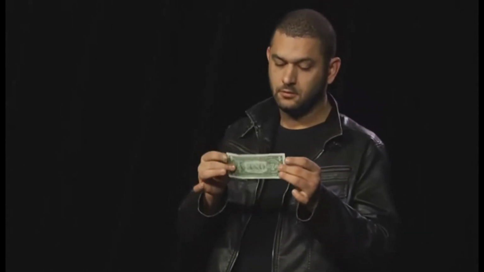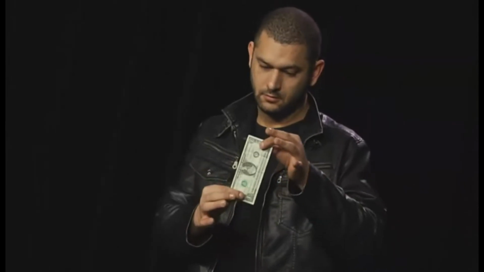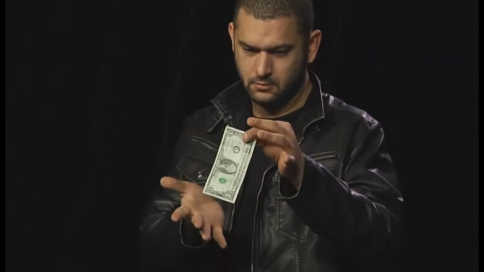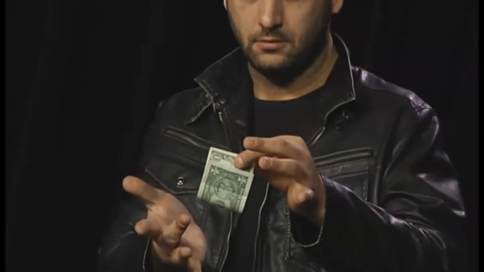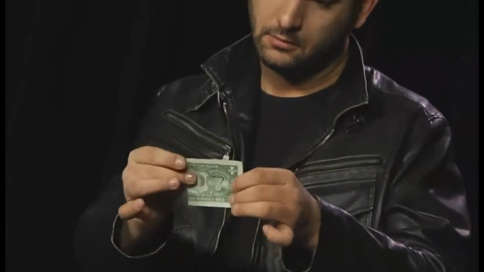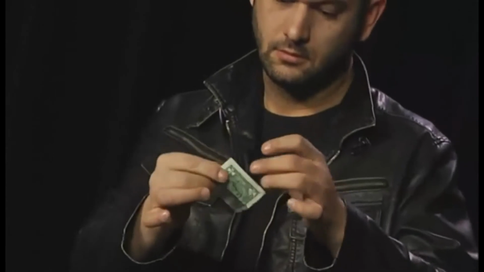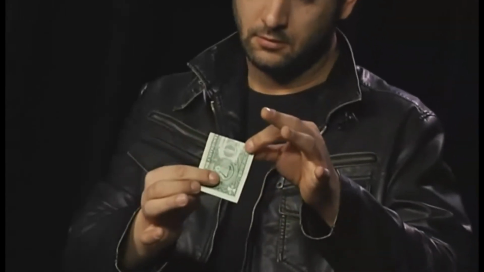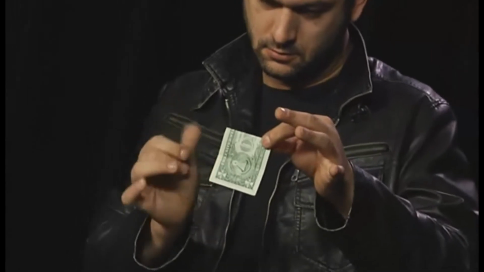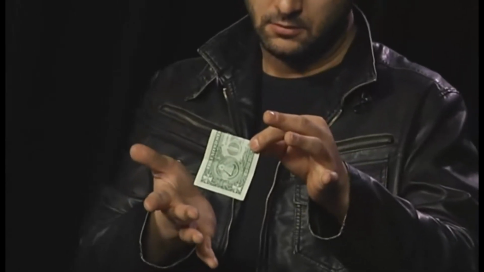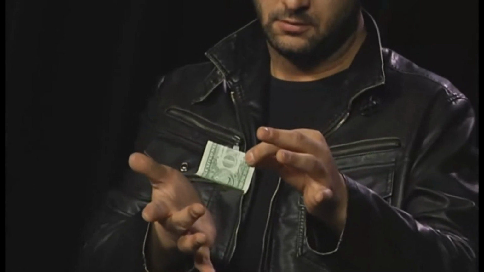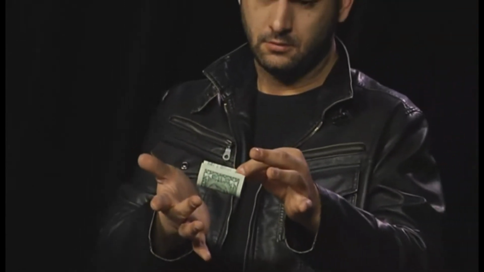Energy can't be created or destroyed, only transformed. What if you could borrow a bill from a spectator and harness the energy stored in the folds of that bill, causing the bill to fold? Not just once, but twice. This is the kinetic bill.